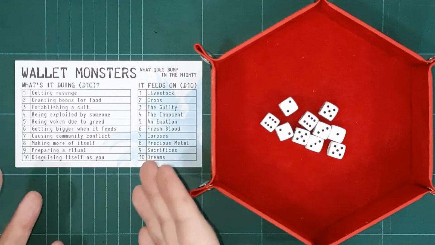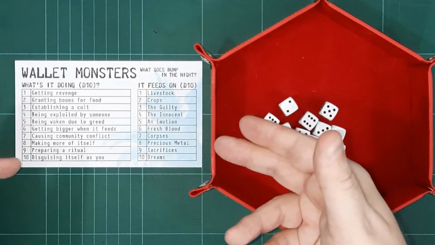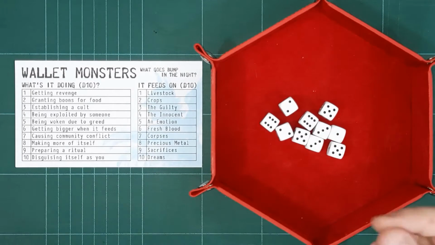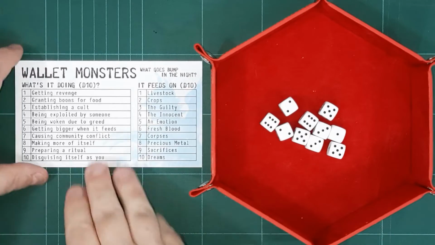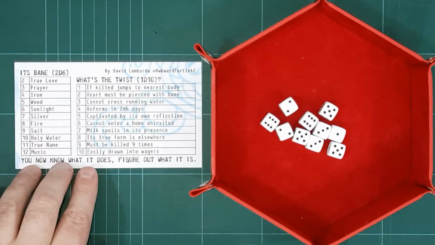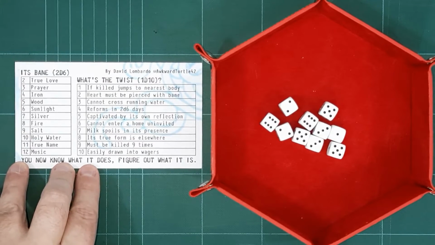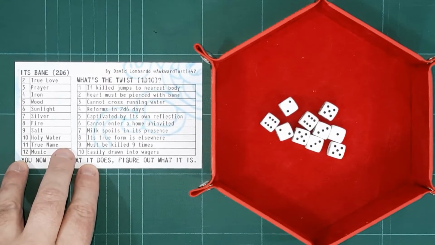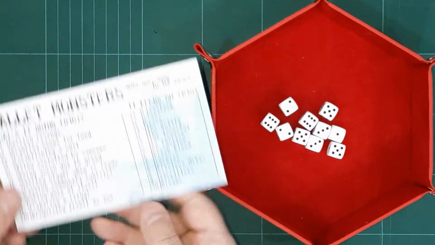No. It's something very, very simple that you can keep in your wallet, pull out if and when you need to, and it gives you just that little bit of extra info to flesh out your monsters and to bring a little bit of query and questions into your players. So I like this. I really do like this Wallet Monsters.